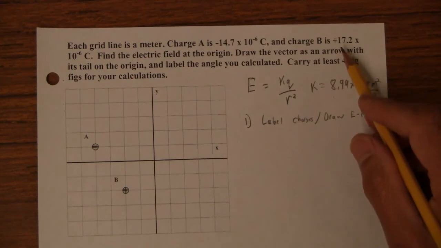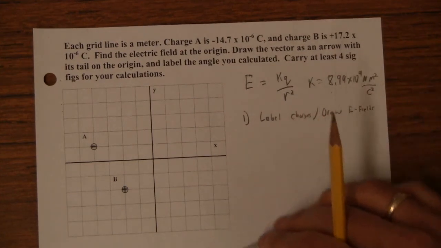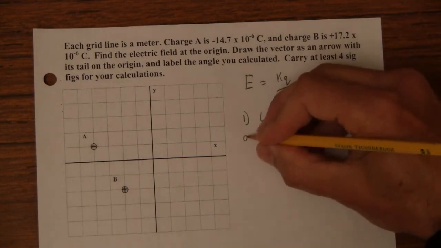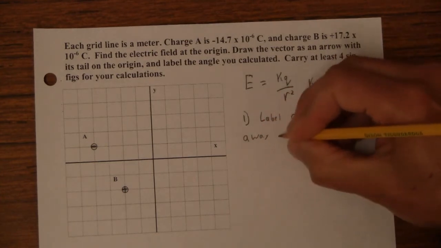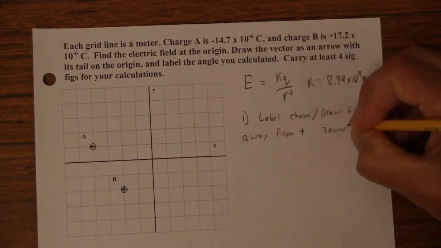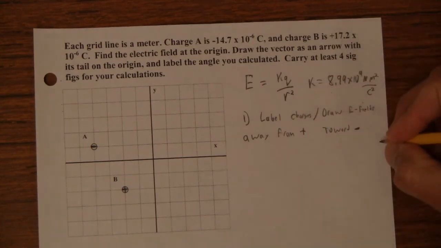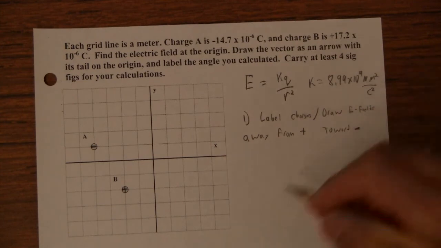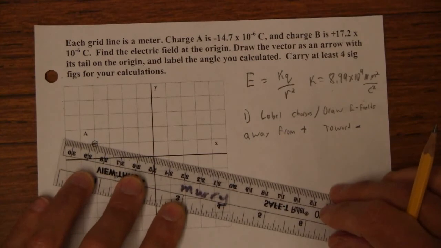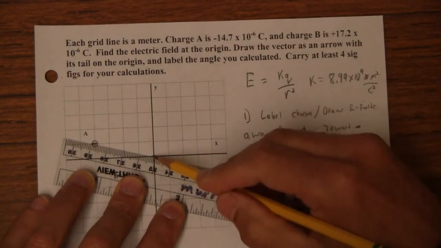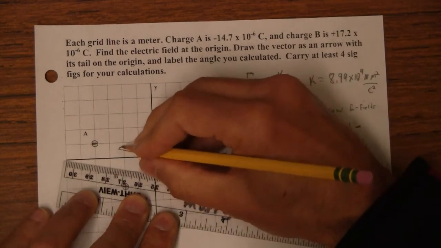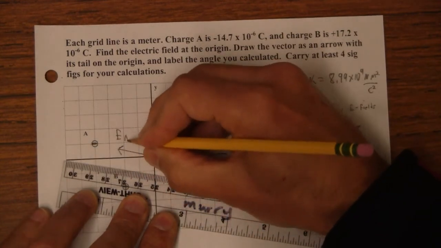Okay, so the first thing I want to use is the rule, and the rule is that the electric field is away from positive and toward negative. So the electric field due to A is toward A, like this. I'm going to call that the electric field of A.